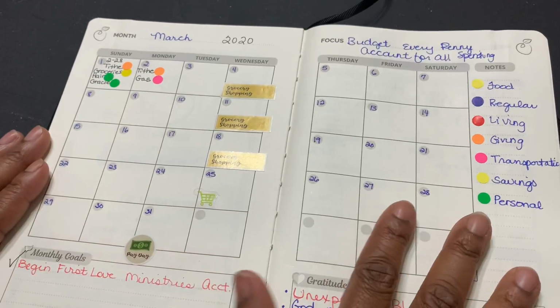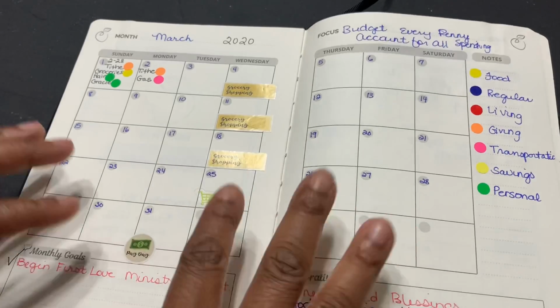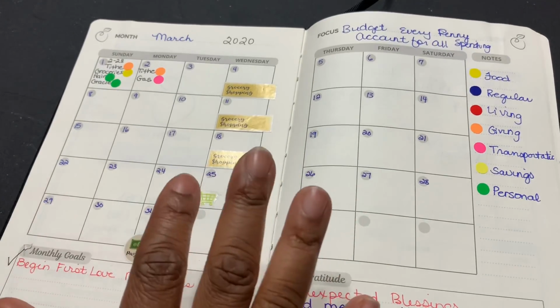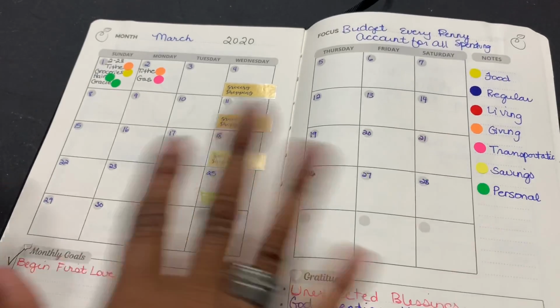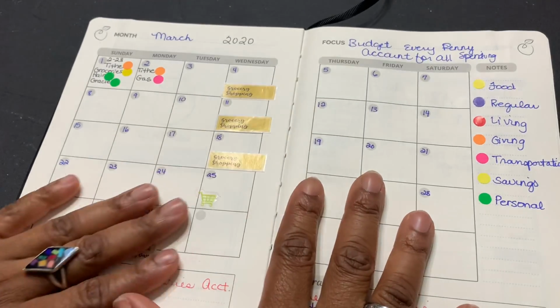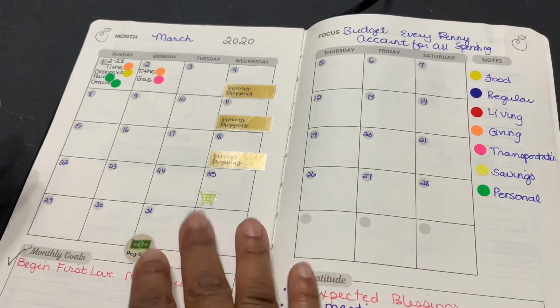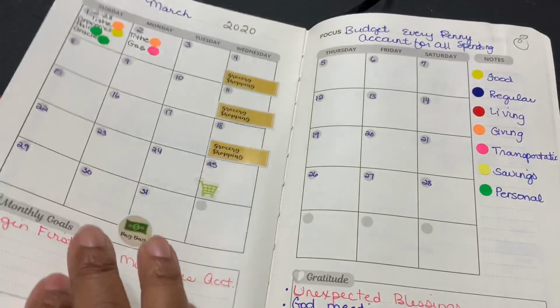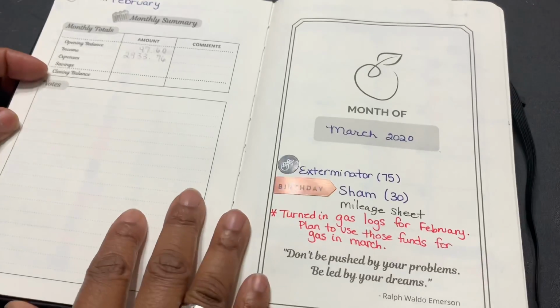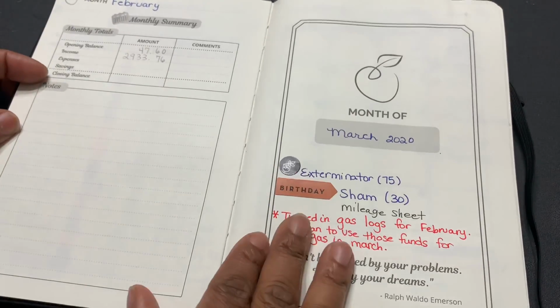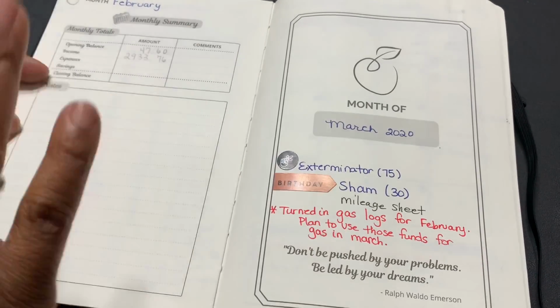I hope you're doing the same. If you have this planner, let me know how you're using it. Or if you do yours on a spreadsheet, let me know how your budget is going. Any tips that you think would be helpful are always appreciated. But there it is right now for the month of March. And we are going to continue to do our budgeting. We'll update you guys once a week as we did for February.